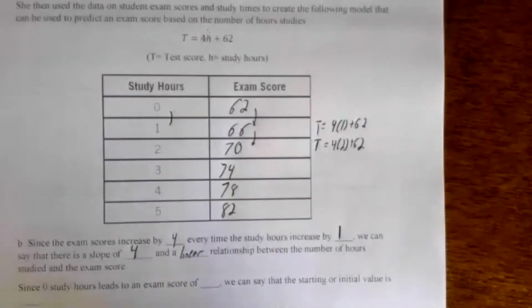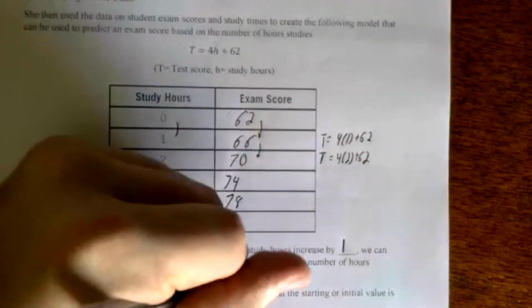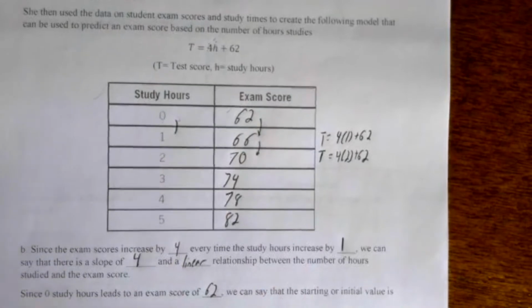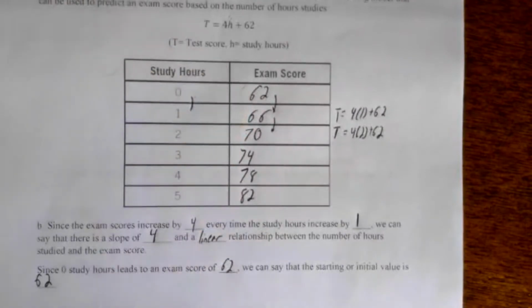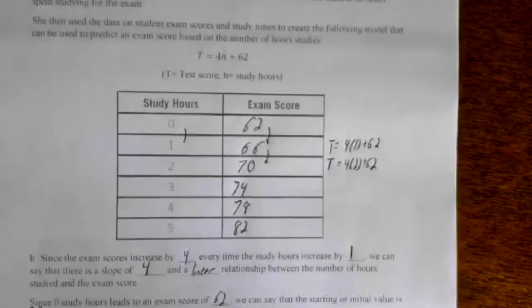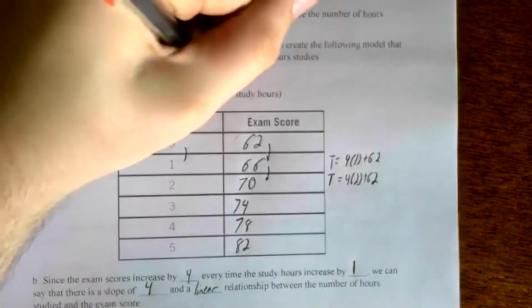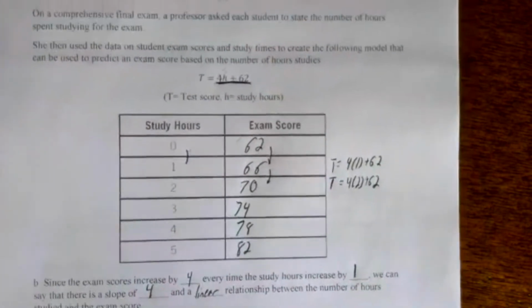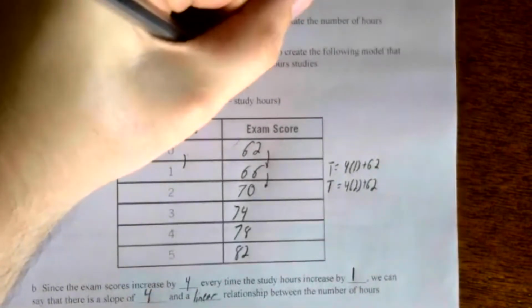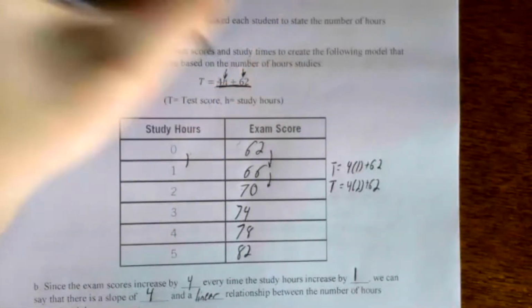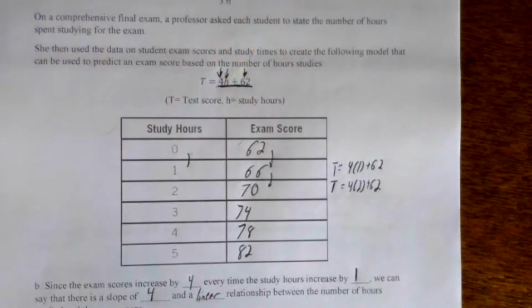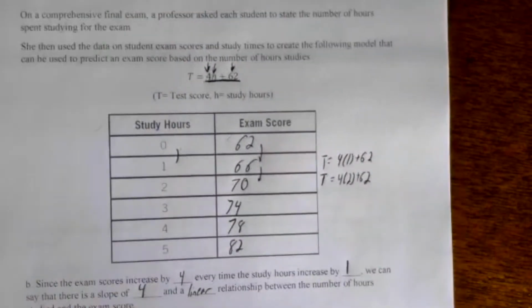So it says since 0 study hours leads to an exam score of 62 in this case, we can say that the starting or initial value is 62, right? So just our initial value is 62. It's what we start with. So if we kind of look at this, we're going to quantify what this exact equation is, right? So we'd say that our 62 is our initial value. H is just our variable, right? And 4 here, we already know is just our slope. That's just how much we're increasing by each time. Okay, any questions on this page?